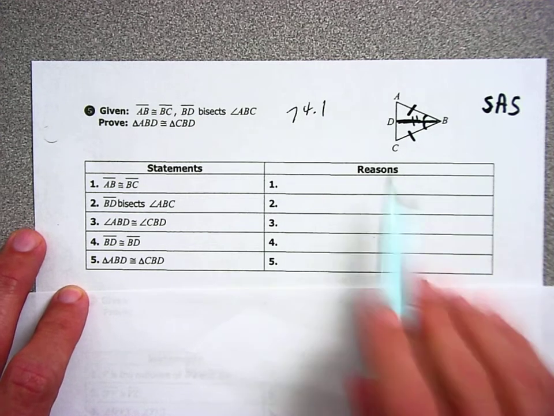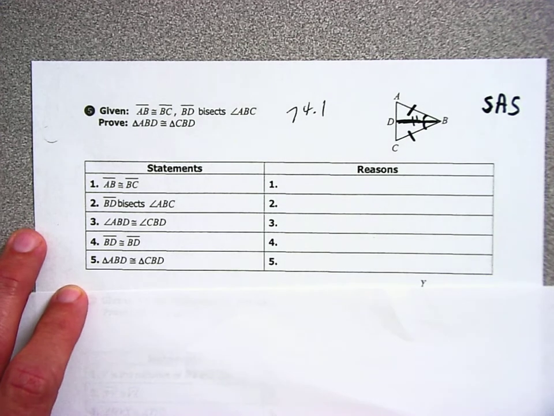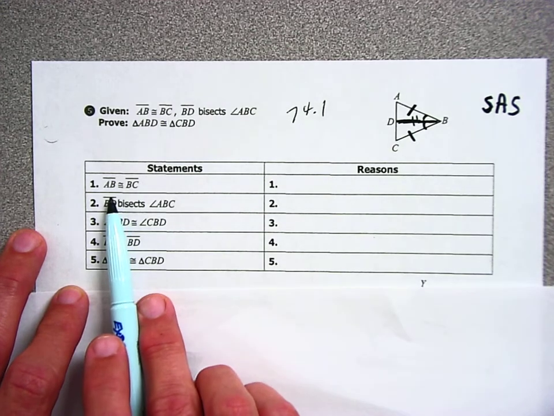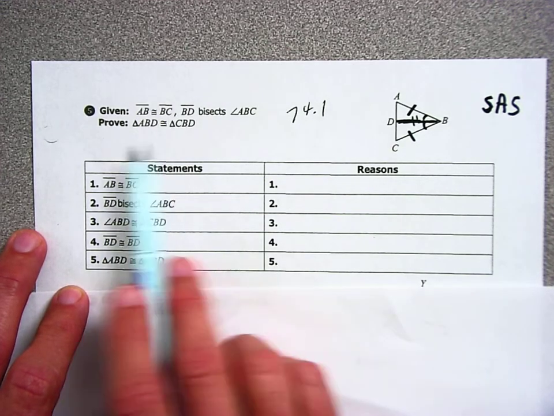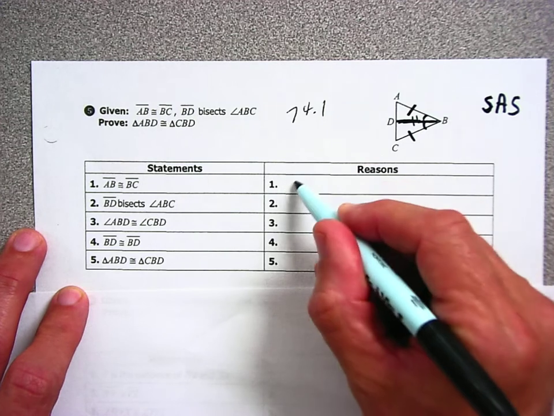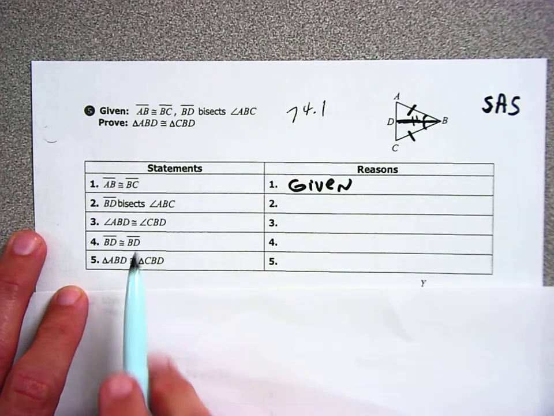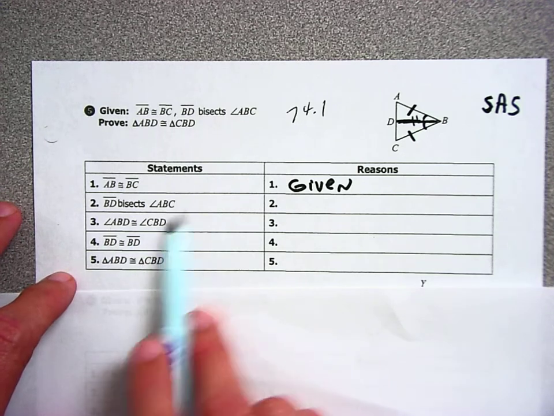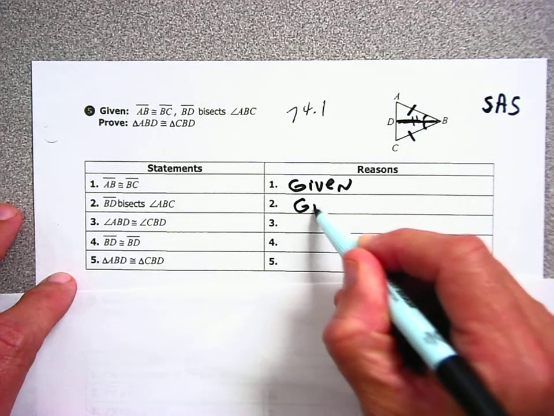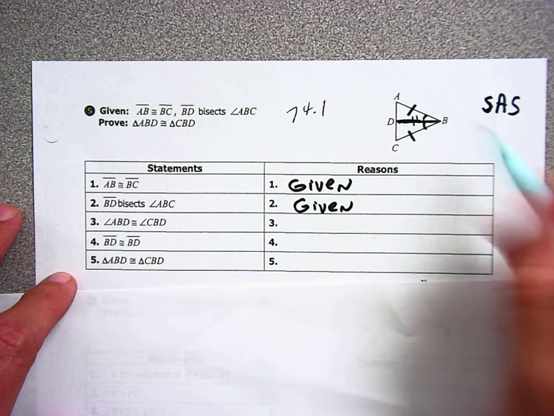So we just did like the previous problem, but now we're going to do it in proof form. Okay, where have you seen segment AB is congruent to BC? Look, it's in the given. I love this one. You just put given. When in doubt, put given. BD bisects angle ABC. You're going to put given. And we marked it on here.